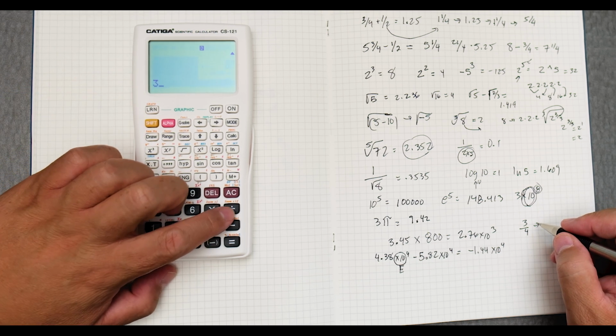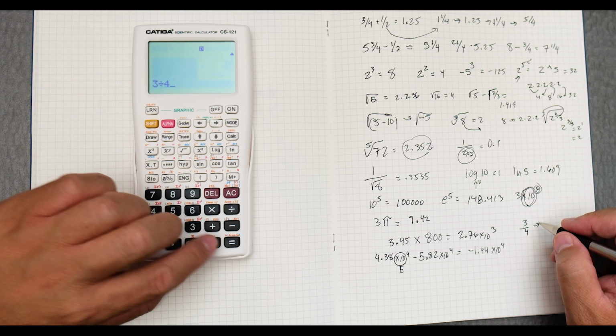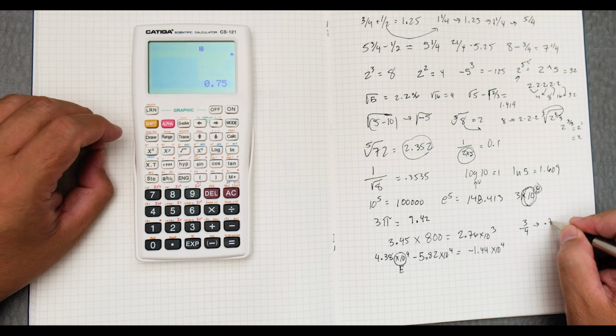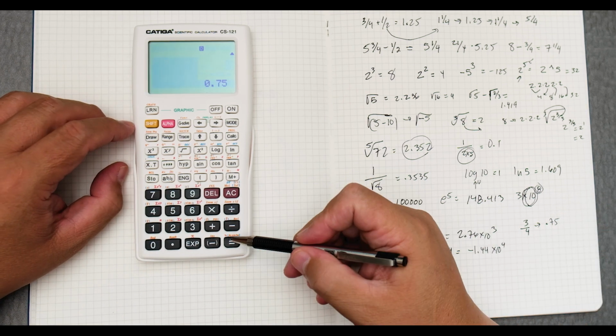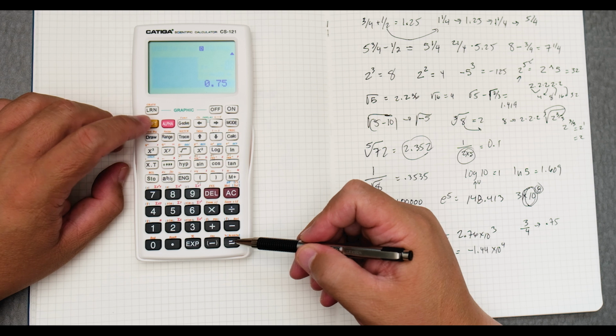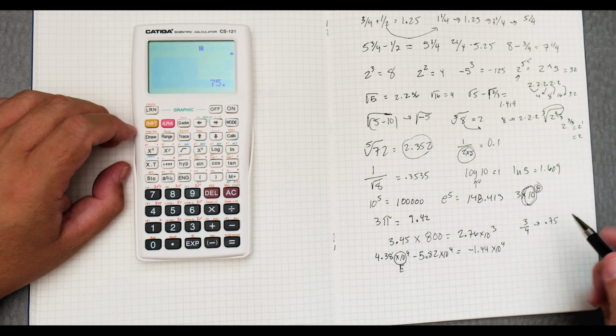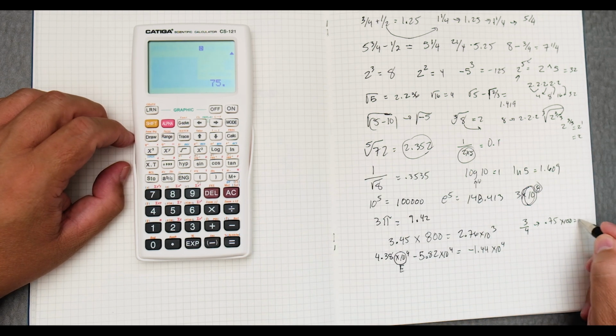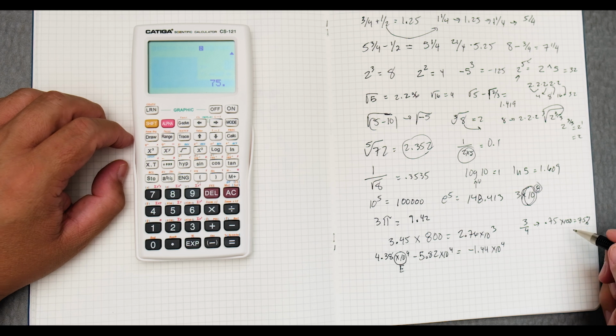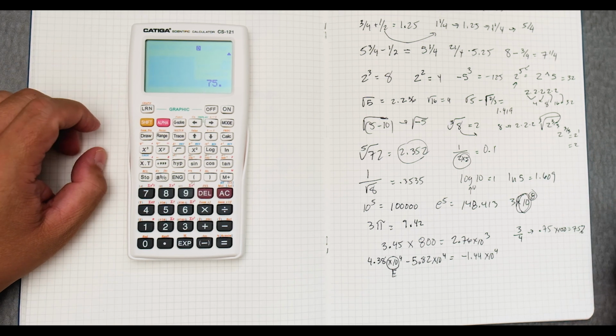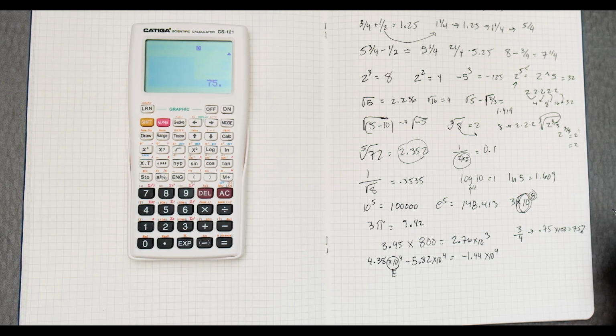So 3 divided by 4, right, gives you 0.75. But if I wanted a percent, I go over here on the equal sign, shift equals, right? It's like multiplying by 100, and it's going to give me 75%. All right, okay. All right, let's keep going.